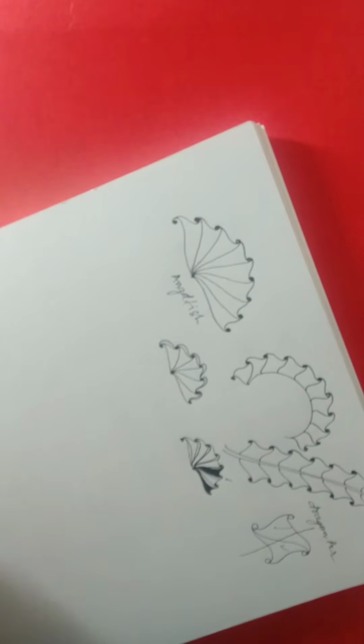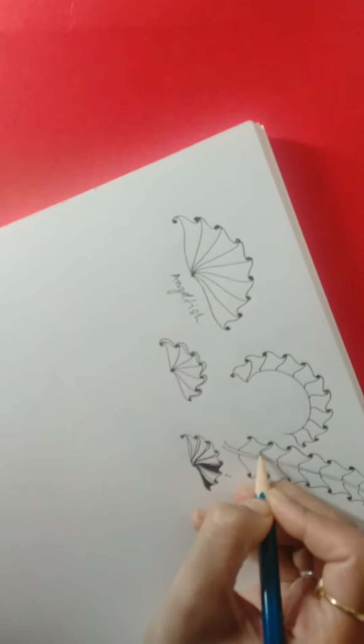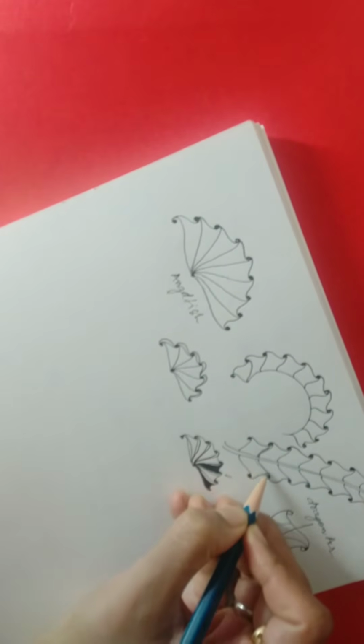How do we generally shade them? The shading is very simple. Again, on these lines.